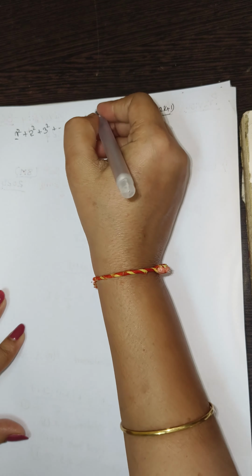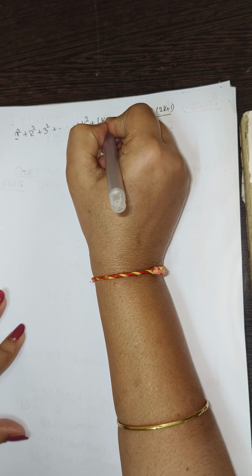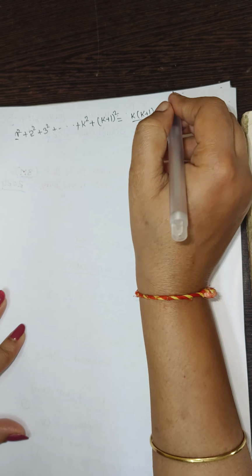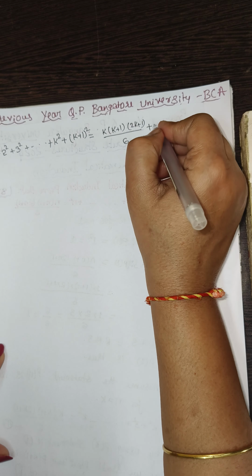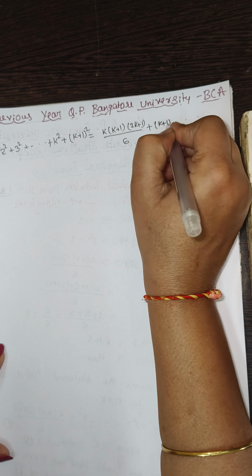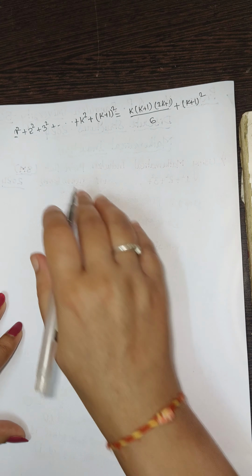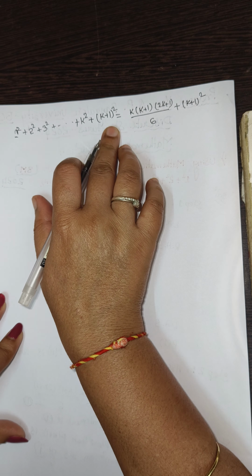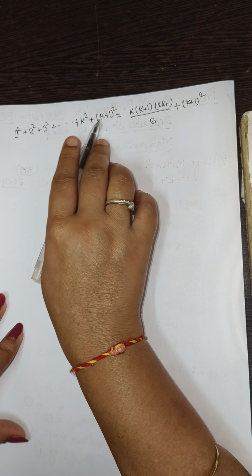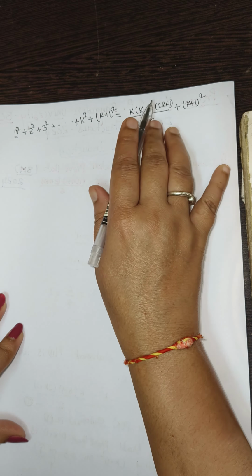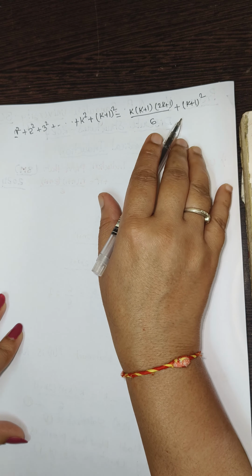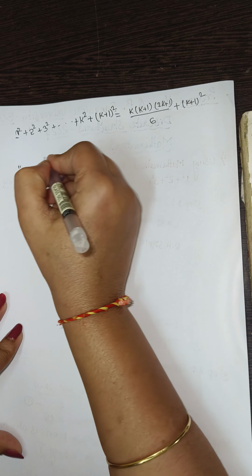What are we adding on both sides here? (k plus 1) whole square. Here also (k plus 1) whole square. Now just see here. The LHS we got correct only: 1 square plus 2 square, 3 square, up to (k plus 1) square. Now we have to solve for the right side only. Left side I will write as dots like this only.